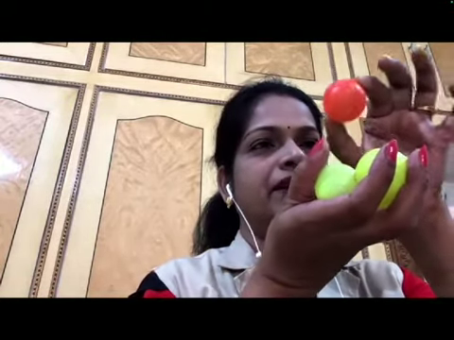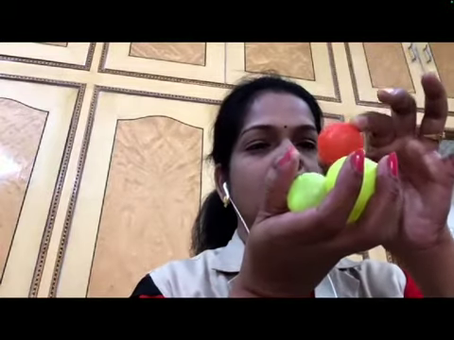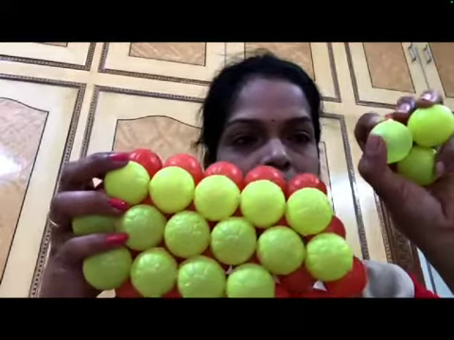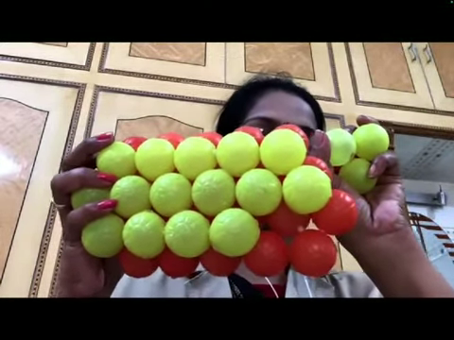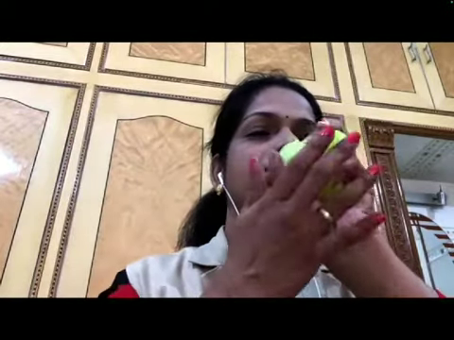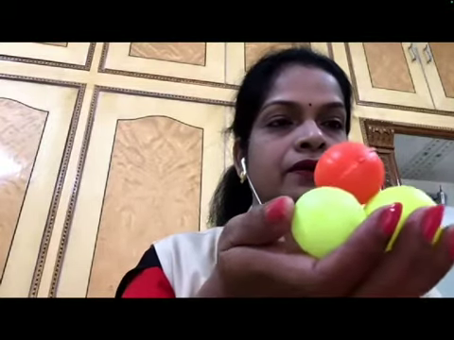So this was that behind one, back ball, and this was the situation, two up and one behind. So I'm keeping it like this. You see.